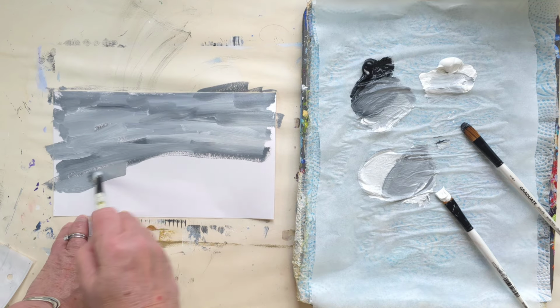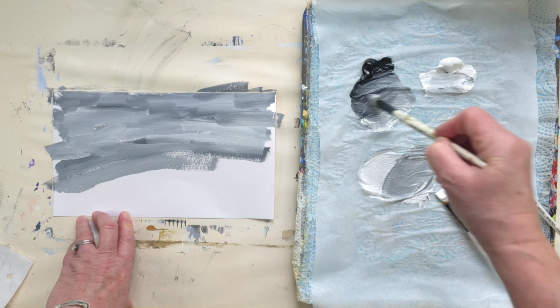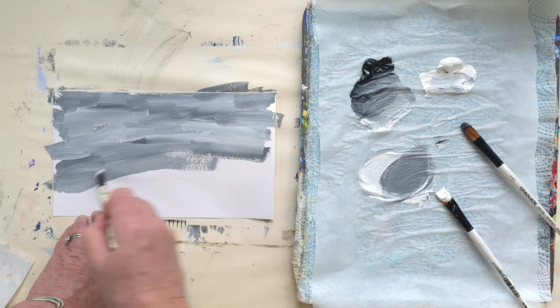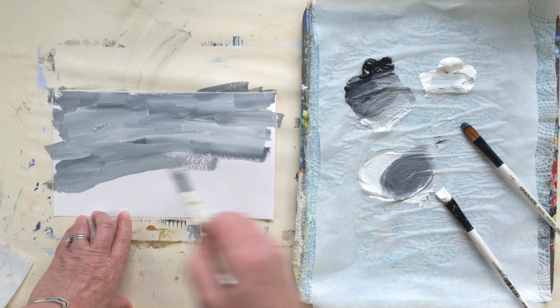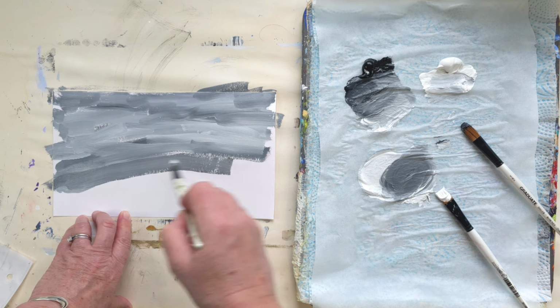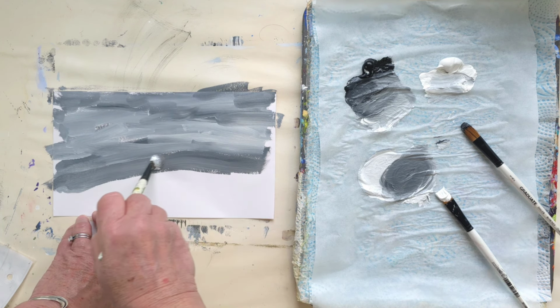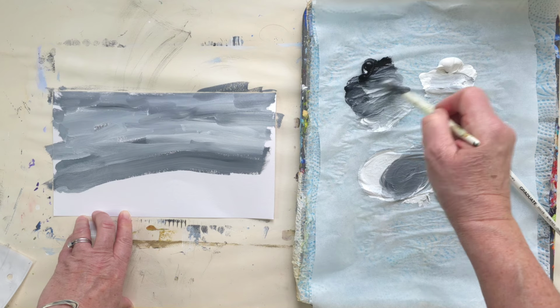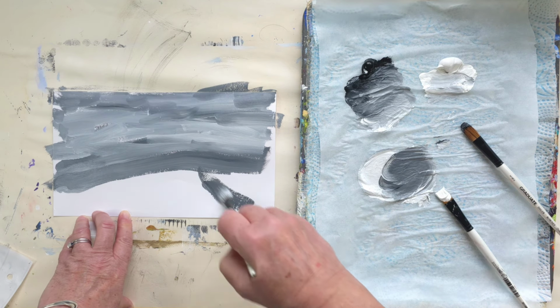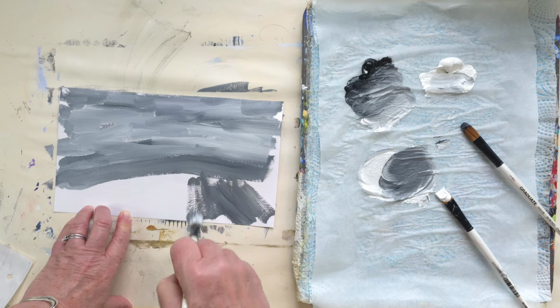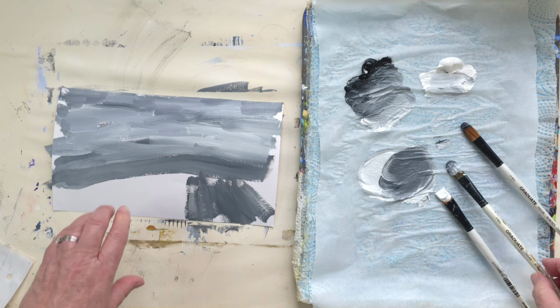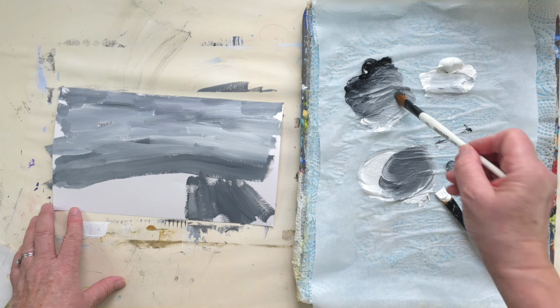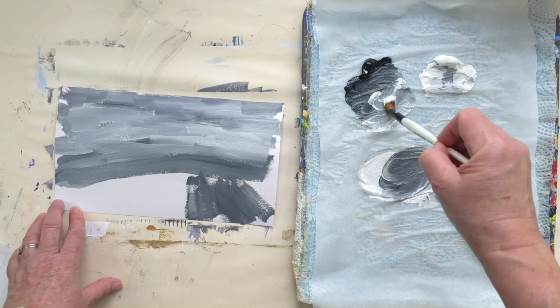So it could be a stormy day. Foreground, that's getting closer to being right. And then maybe we've got a field. You know how fields go like that sometimes. This is very rough. I hope you can see what I'm saying.